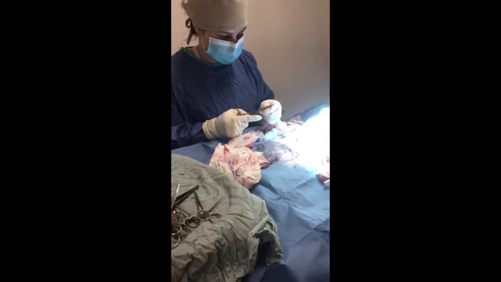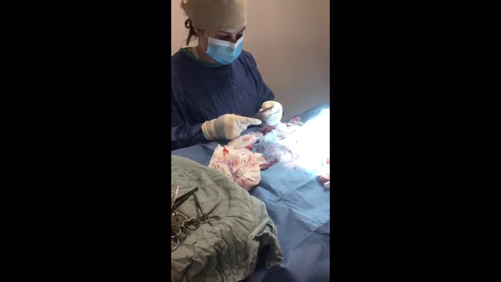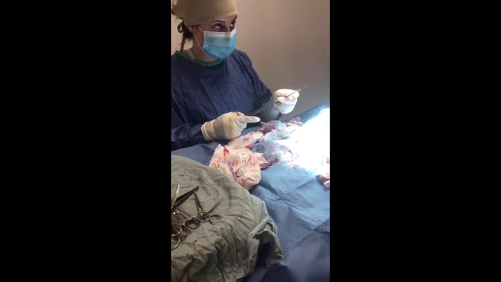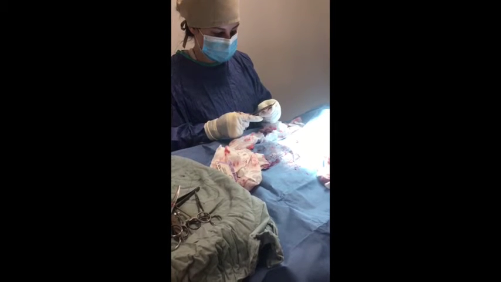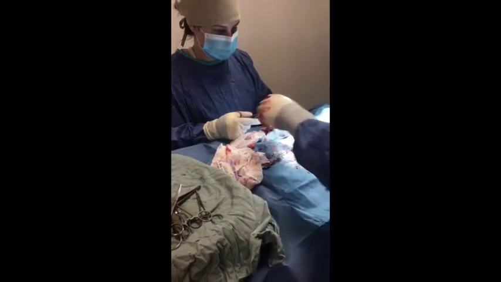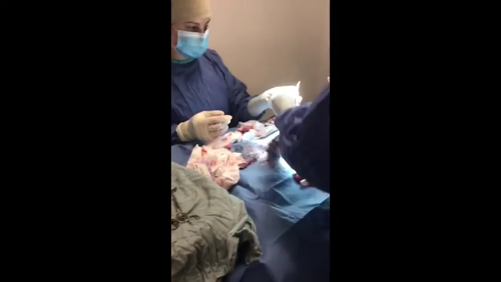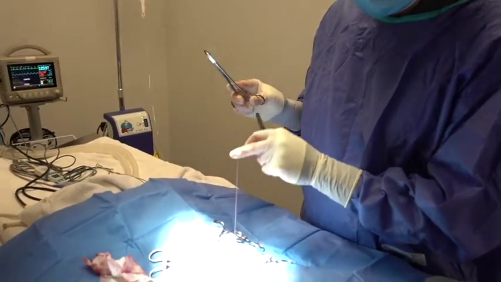Are you clamped? You need to be clamped. It is. Is it? It is. Done? Yeah.